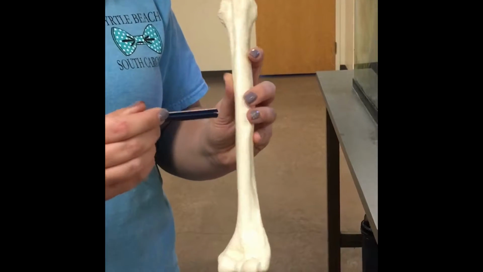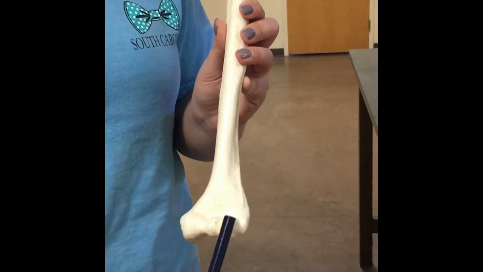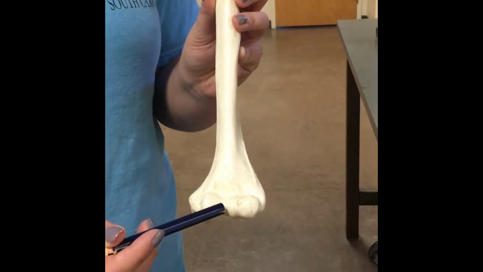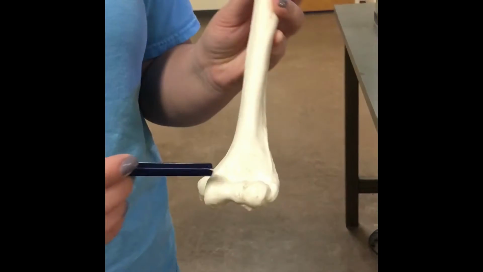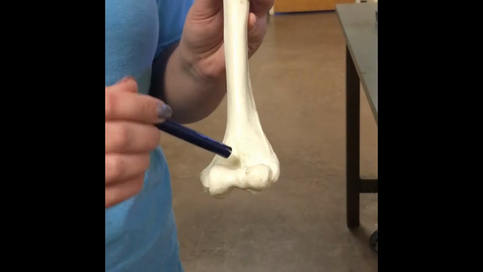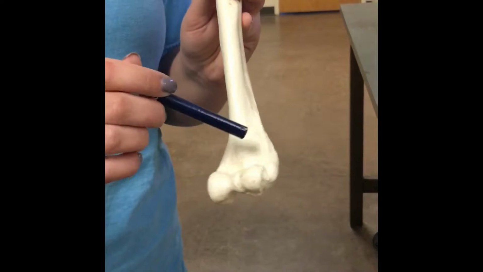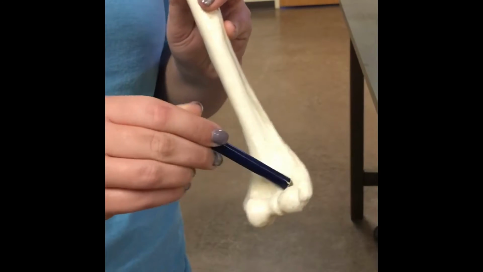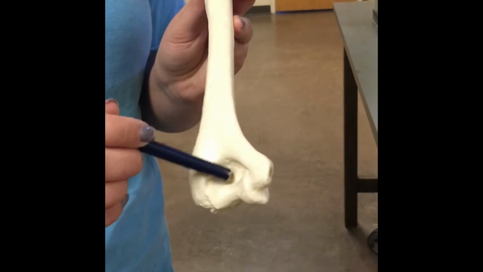It'll be rough. And then there is the lateral epicondyle, the medial epicondyle. This is the trochlea. It goes all the way around to the back. And this is the capitulum. Here is the coronoid fossa, and this is the radial fossa, this little groove. And on the back you have the olecranon fossa.